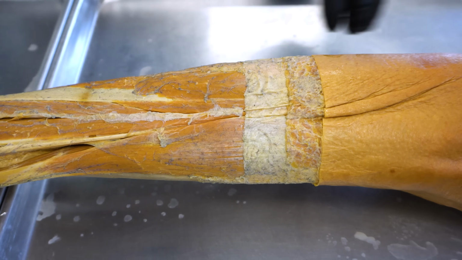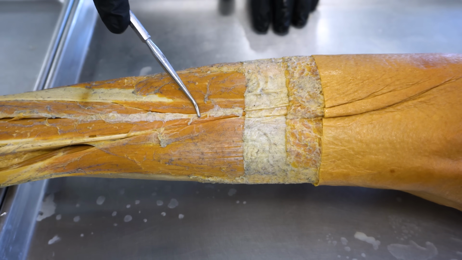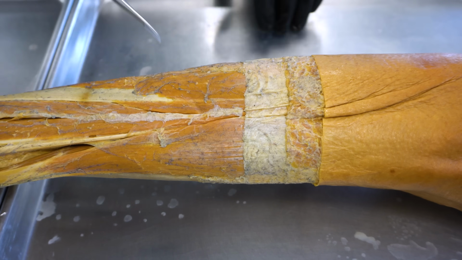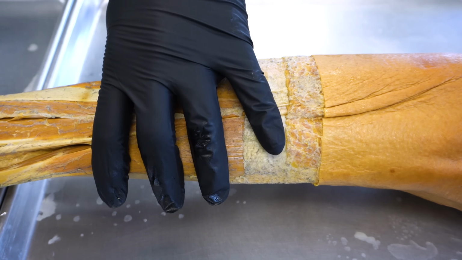This is what we refer to as a step dissection because we can step down layer by layer by layer. So it's a great dissection to show you how your limbs are wrapped together, as well as helps us to understand the different categories of burns.